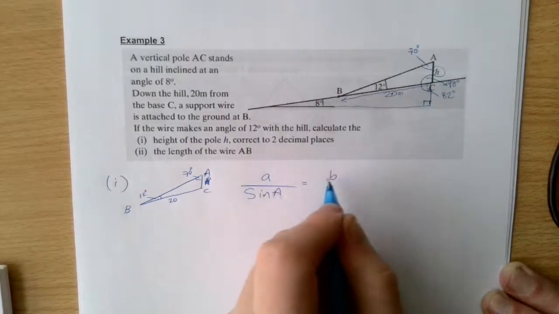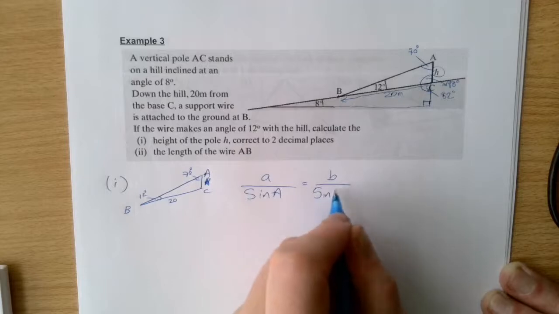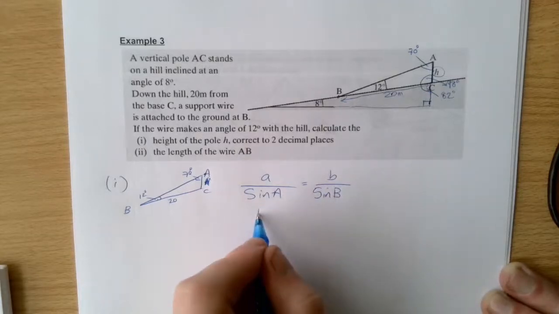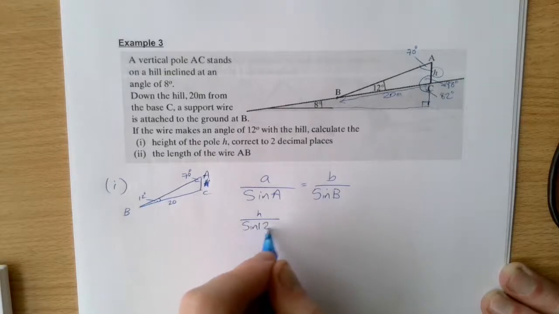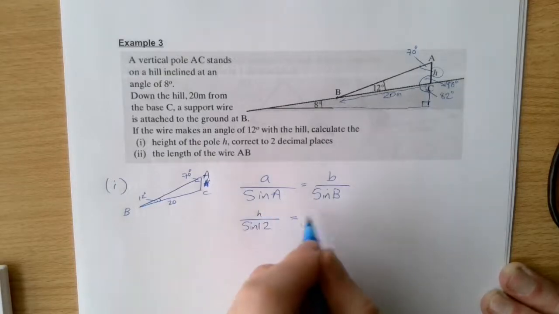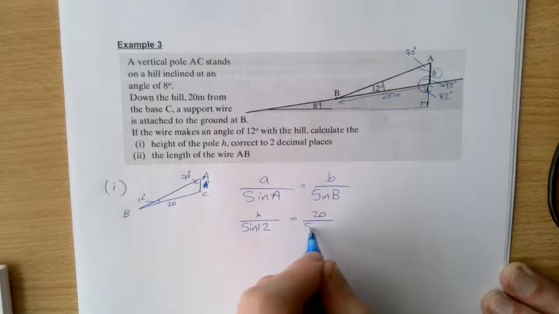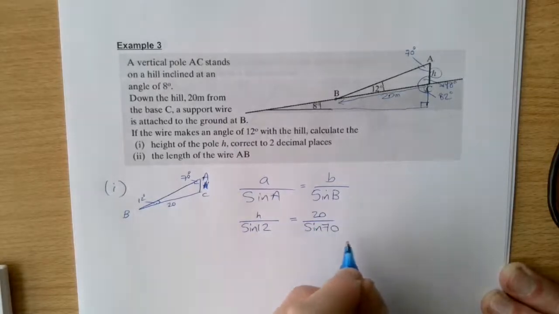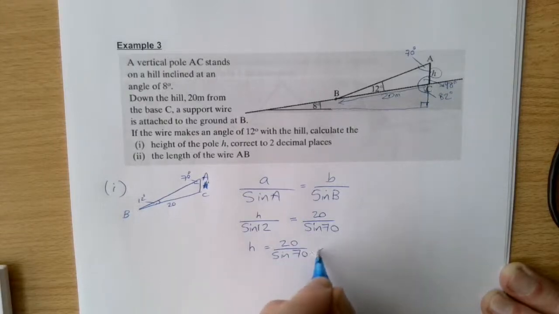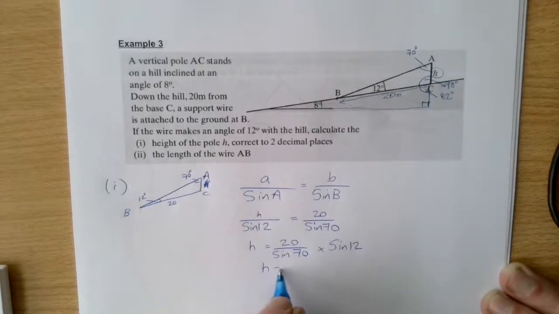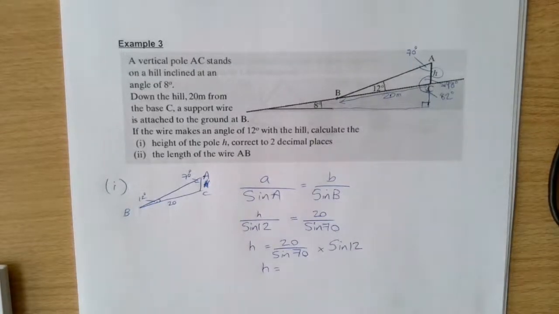And then that's equal to b over sine of b. So my small a is h, the height that I'm looking for. Sine a is the sine of 12 degrees. And then that is equal to b over sine of b. In order to get h on its own, it's going to be equal to 20 over sine of 70 multiplied by the sine of 12. And if we put that full thing into the calculator, we'll get the height.